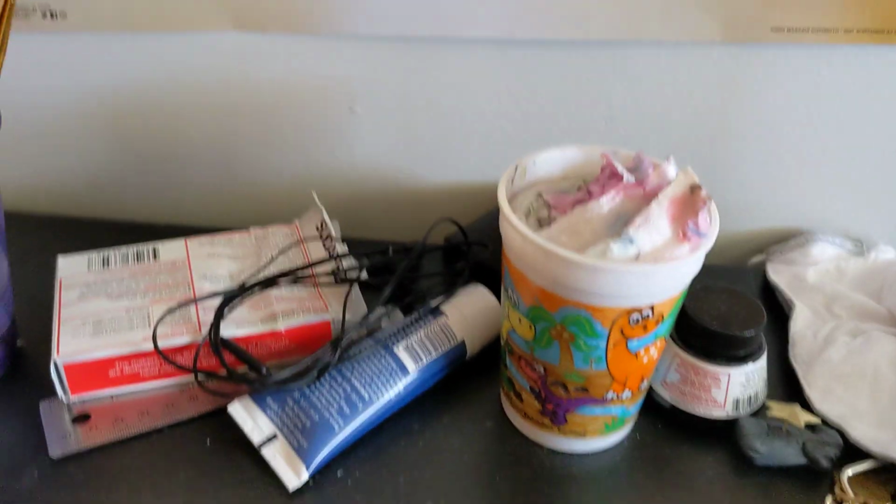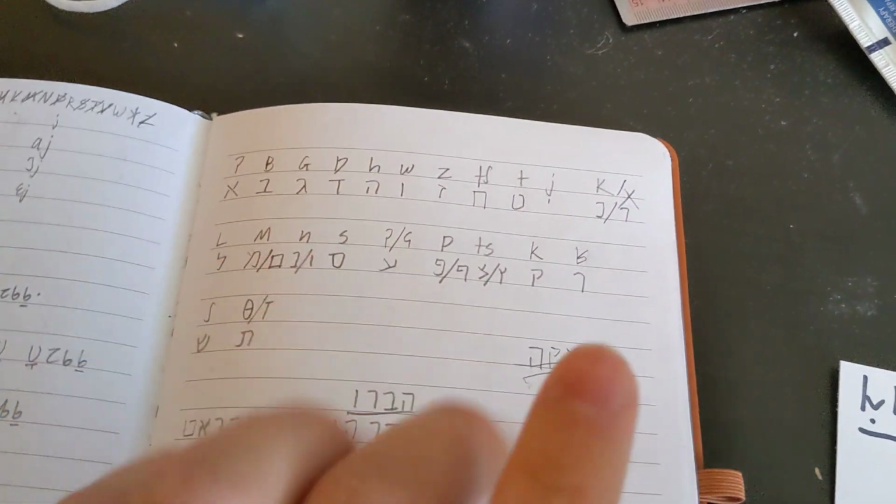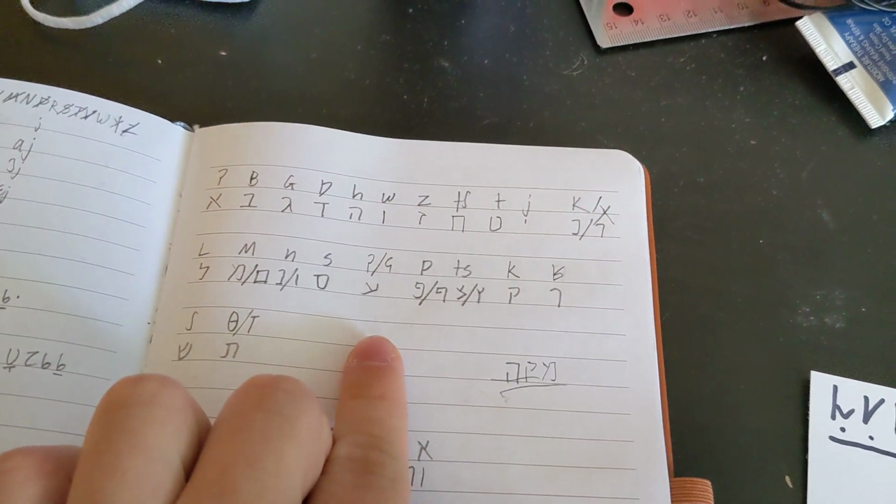And the term alphabet for Hebrew, this also applies to Arabic as well, that's technically incorrect.